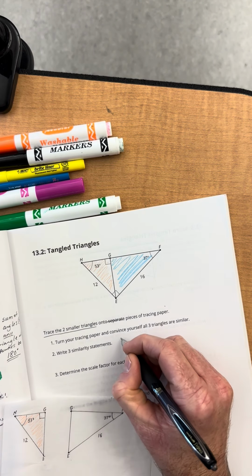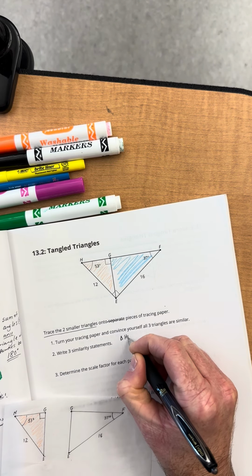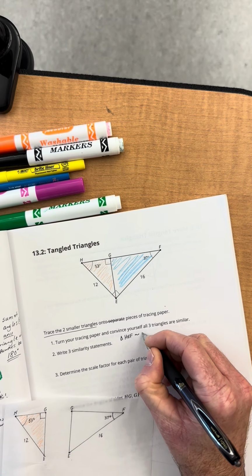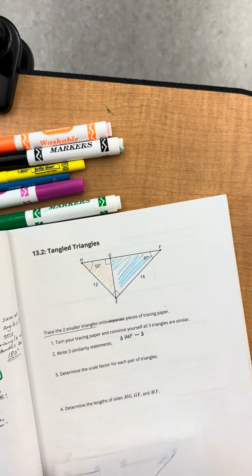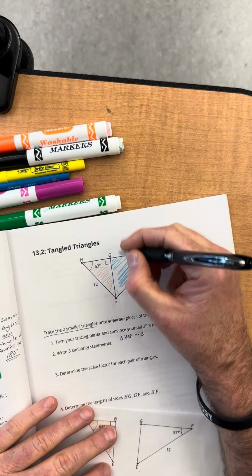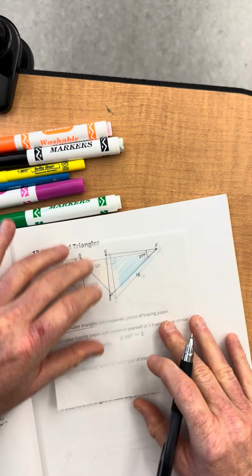So I'm gonna say triangle HEF is similar to triangle. And let's get the order right. So we started with, remember this is a right angle.